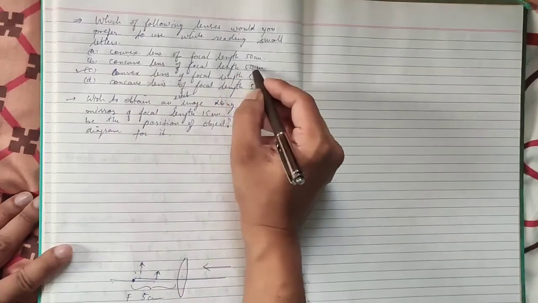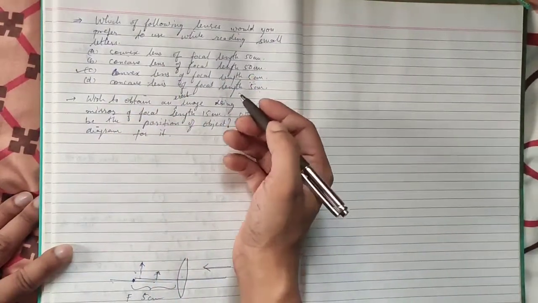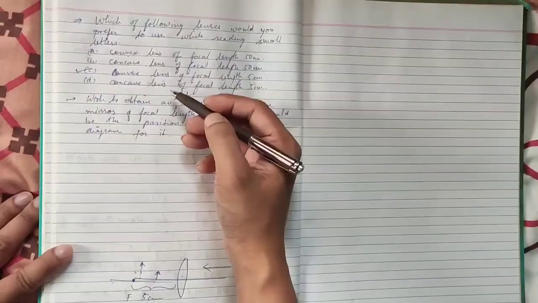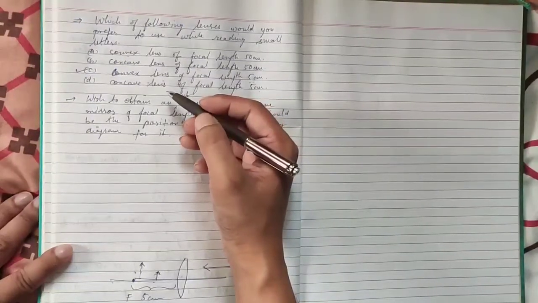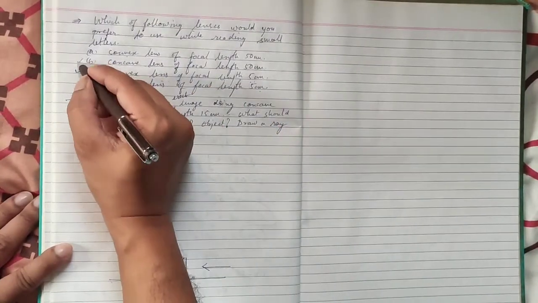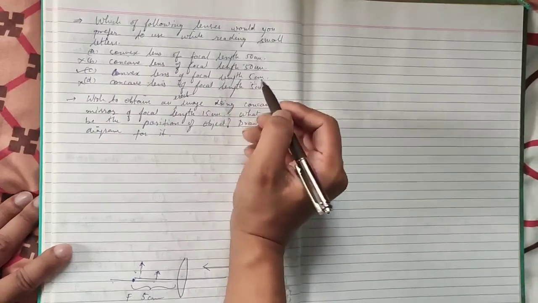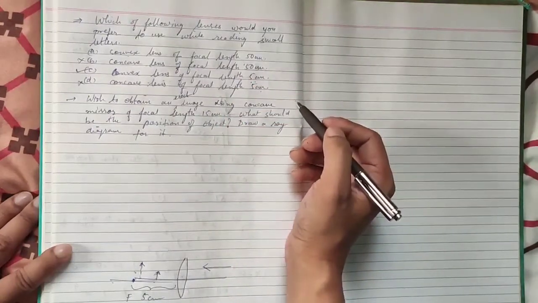Okay, concave lens of 50 and concave lens of 5 centimeters doesn't matter, because a concave lens is a diverging lens, and that is why it is always going to give us a diminished image. So that is out of the question. So we only had the confusion between the convex lens of 50 centimeters and 5 centimeters. Okay.